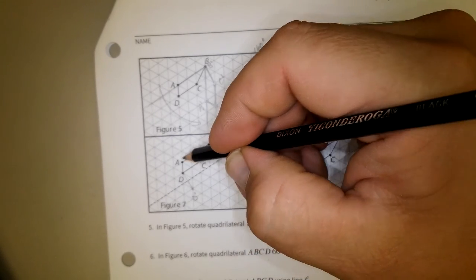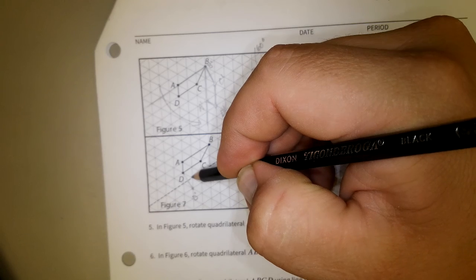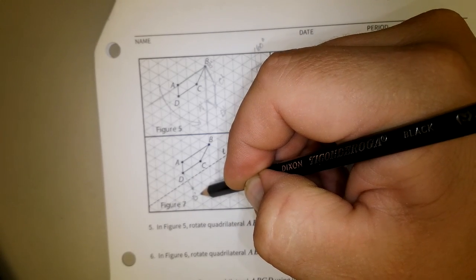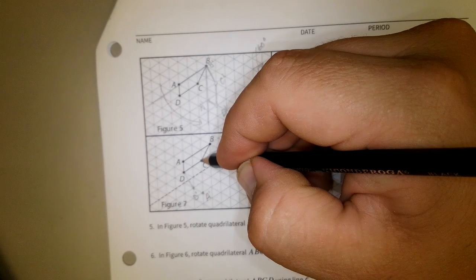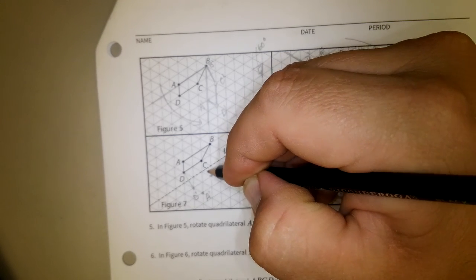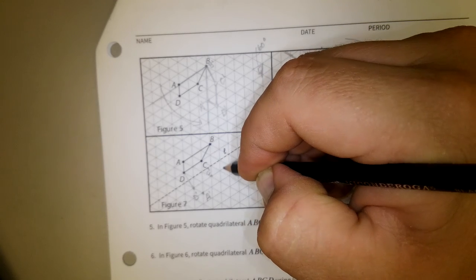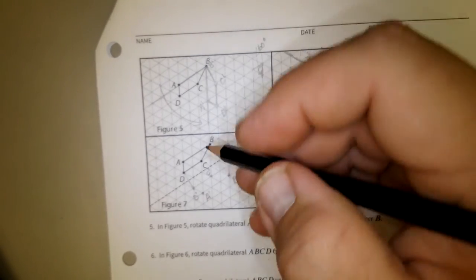So A prime, I'm going to kind of count through the horizontal of the triangles. There's 1, 2, and then on the other side of the line, I'm going to count 1, 2, and I get A prime. Let's do the same thing with C. 1, 1, and then B. 1, 2, 1, 2. B prime.